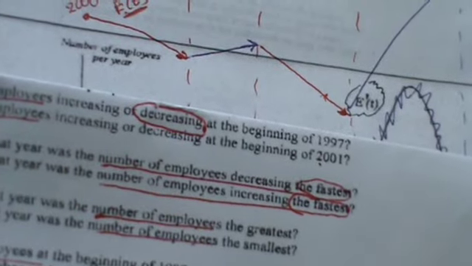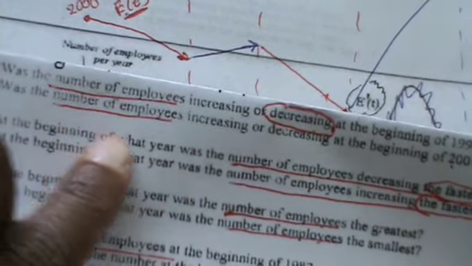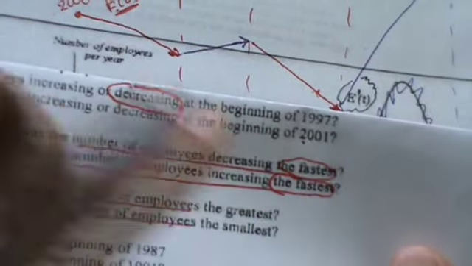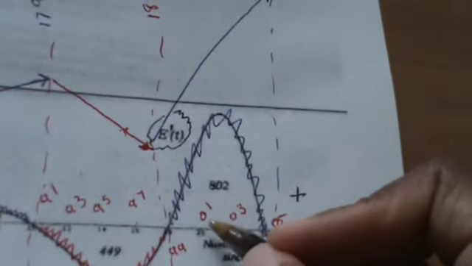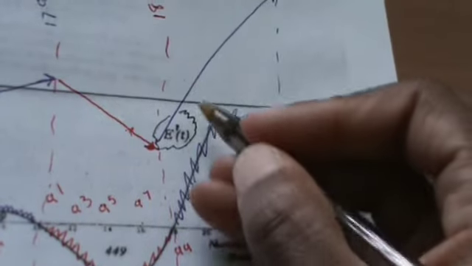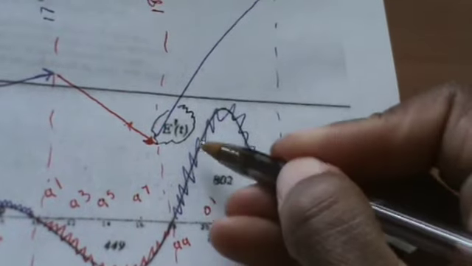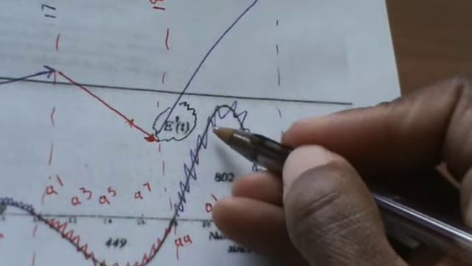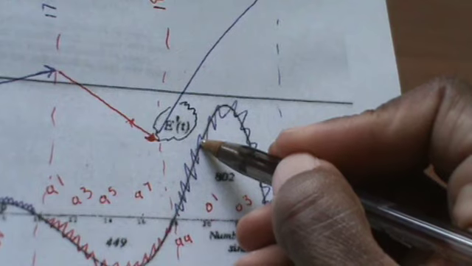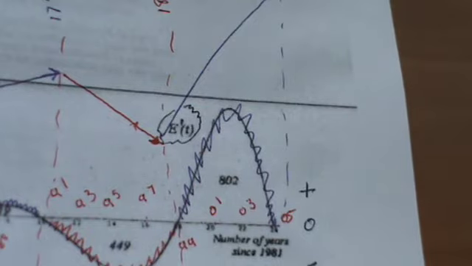So I'm going all the way back to your rules, code switching rules. All right, so let me show you B. B says, was the number of employees, this is E, increasing or decreasing at the beginning of 2001. So let's find 2001, it's right here. One way for me to do it is to look at my sketch and I can see E is moving up, increasing. I could also look at E prime and say, oh yeah, E prime is above the x-axis, so my original function E should be increasing there. All right, so let me show you how I'm going to answer B. So those are the answers.